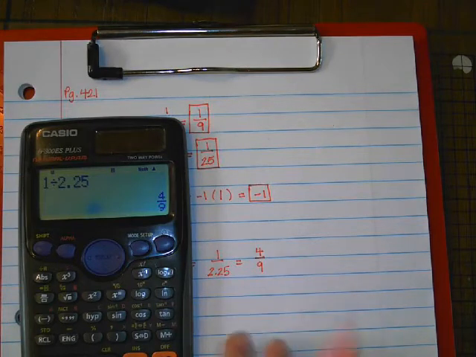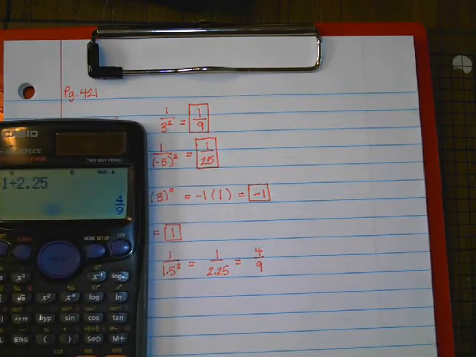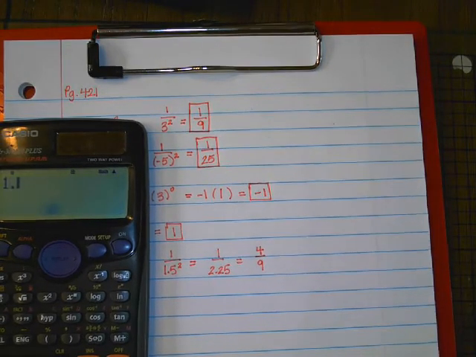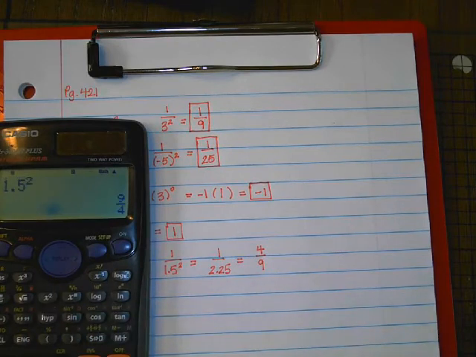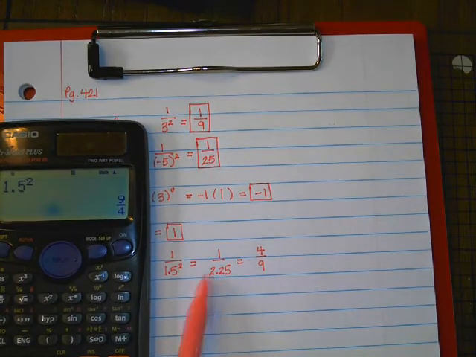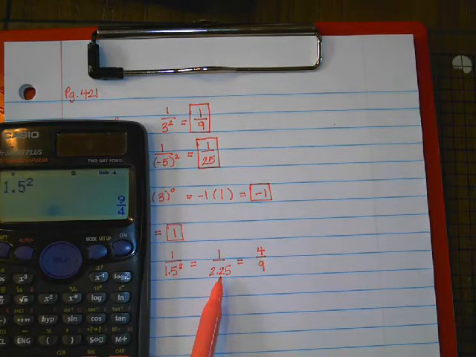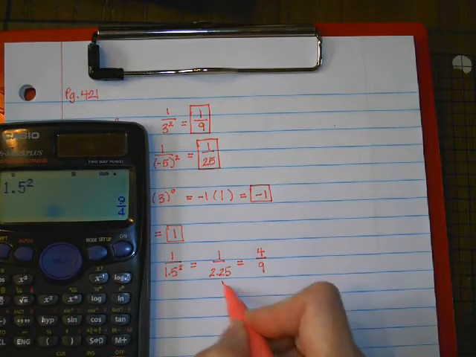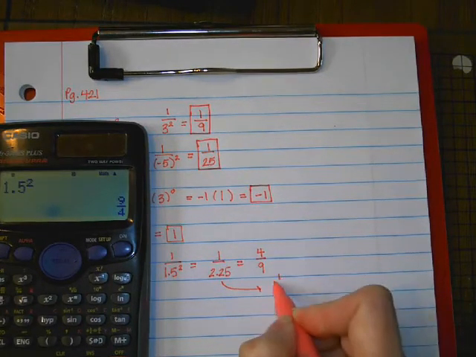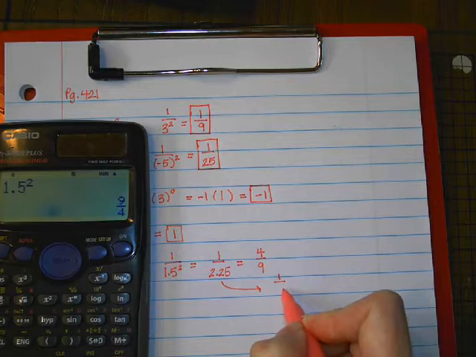Or when you got to this stage here, when you had the 1 over 1.5 squared, and that's another one. You could also change your 1.5 squared. You get 9 over 4 here. You could make this 2.25 into a fraction. If we did, this would be the same as 1 over 9 over 4.